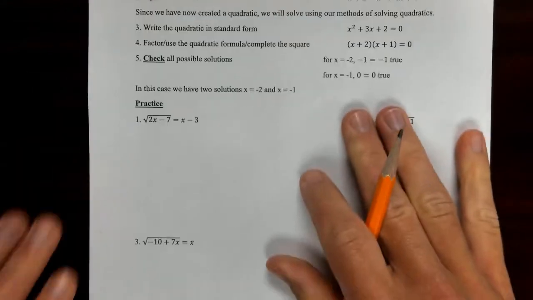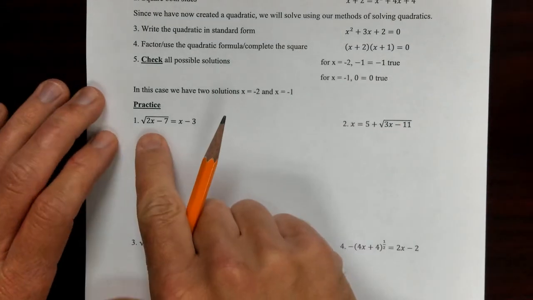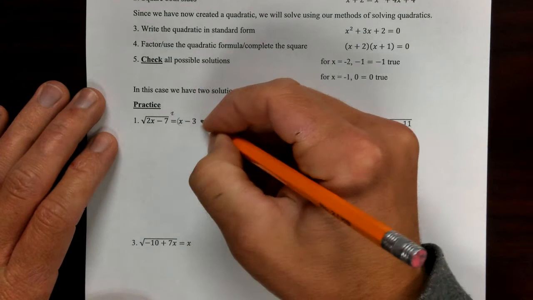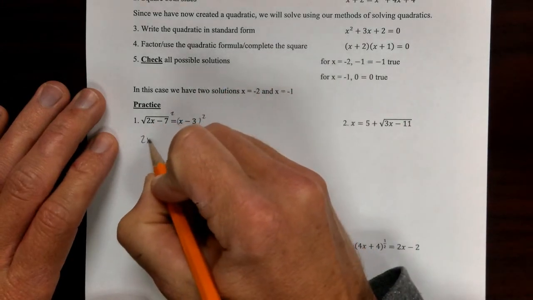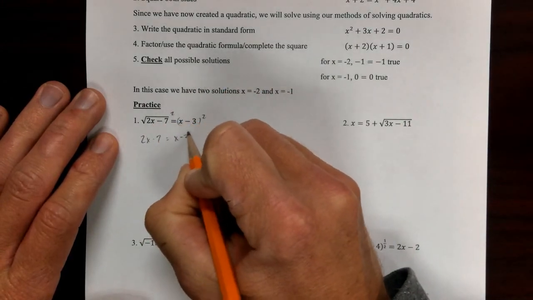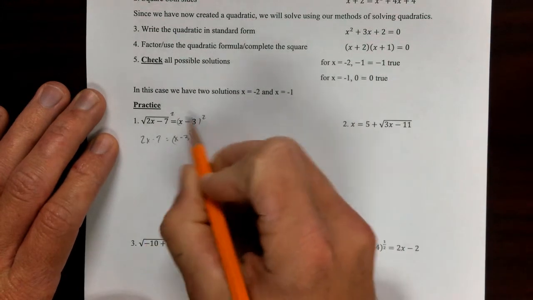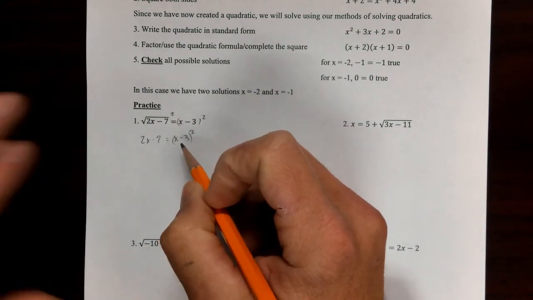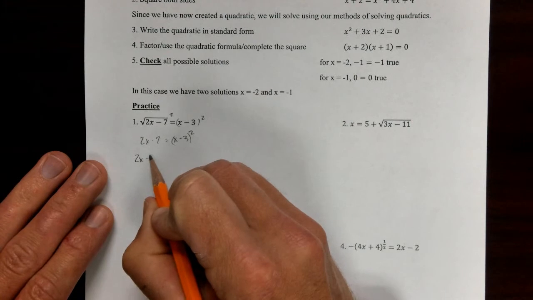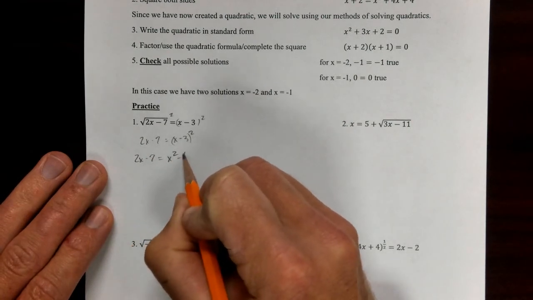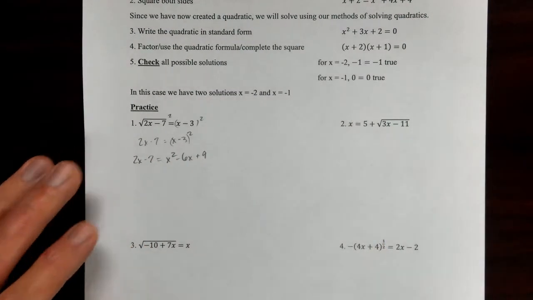So let's look at number 1. Number 1, the square root is isolated, so we're good, right? So just square both sides. You've got 2x minus 7 over here. You've got x minus 3 squared over here. Now we want to FOIL or box this out, however you want to do it. 2x minus 7 equals x squared minus 6x plus 9 when you box it out.